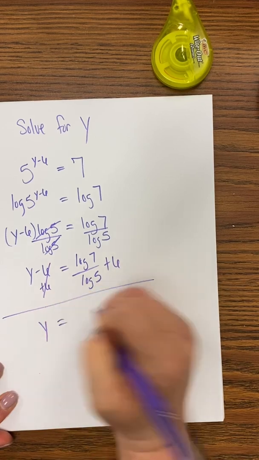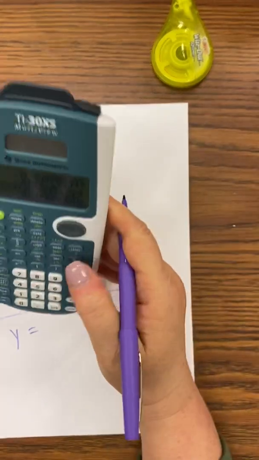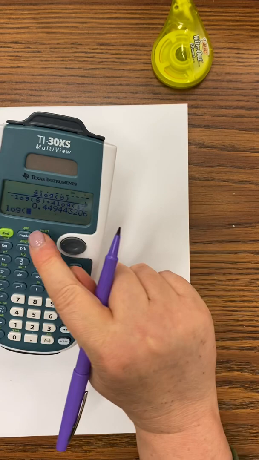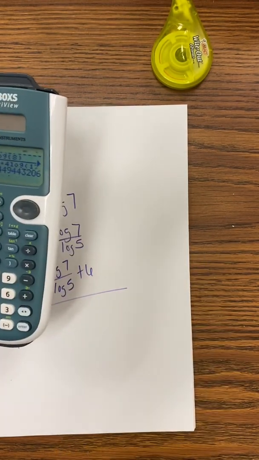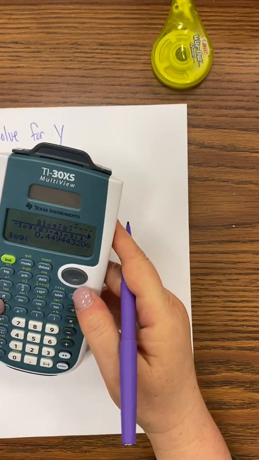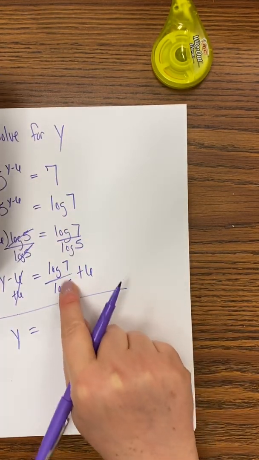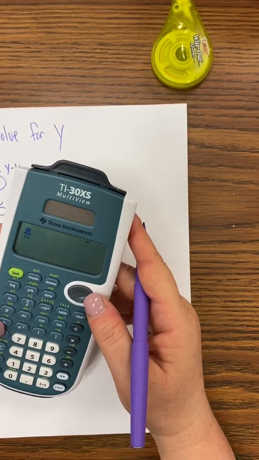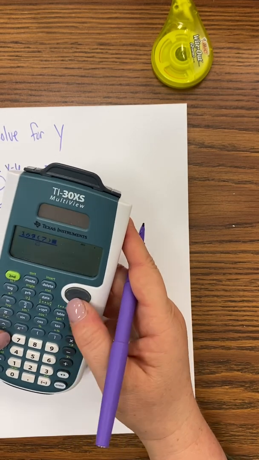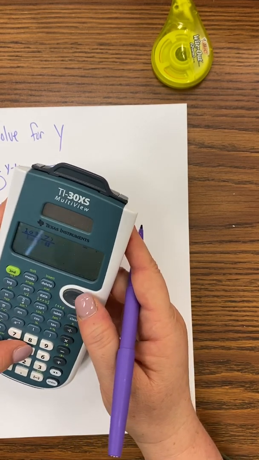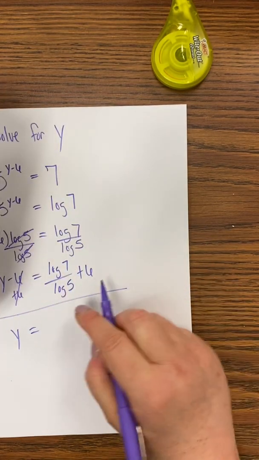And now you can put all this in your calculator. Remember, your calculators figure in base 10. So log 7, oh, we need a fraction, because you have a fraction here. So we have log 7 over log of 5, and then plus 6.